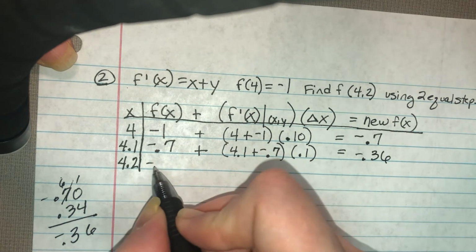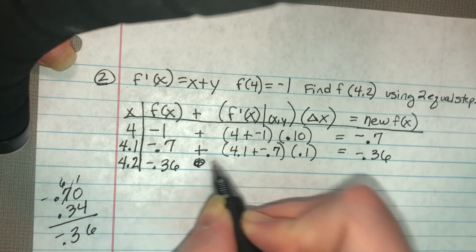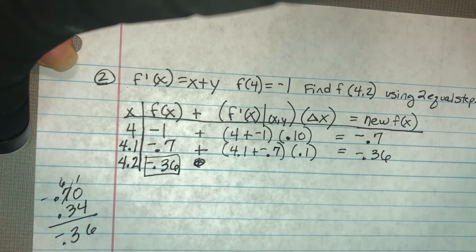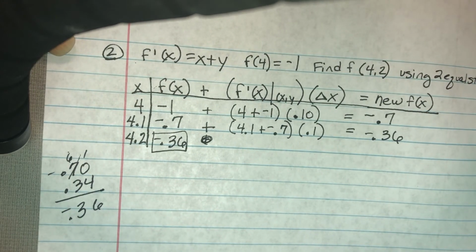And that's going to come back over here. Plus, oh, no, that's it. Just kidding. We're done. 4.2 is what we're trying to approximate for. So -0.36. All right. Moving right along. Number 3.